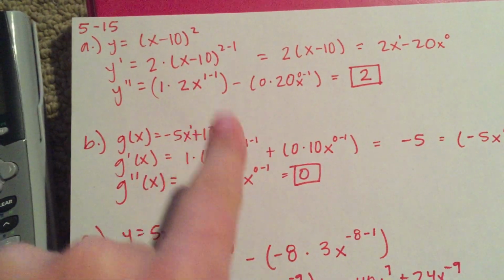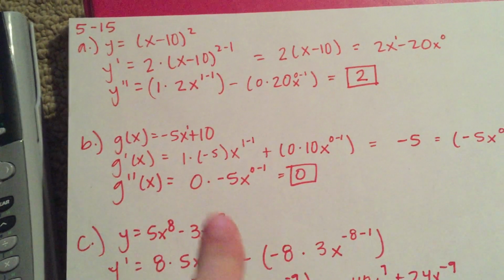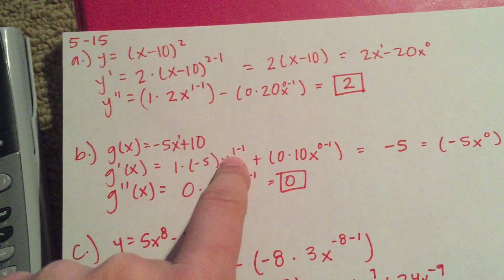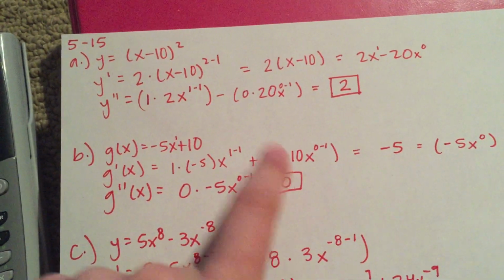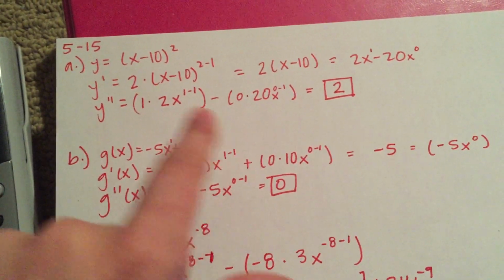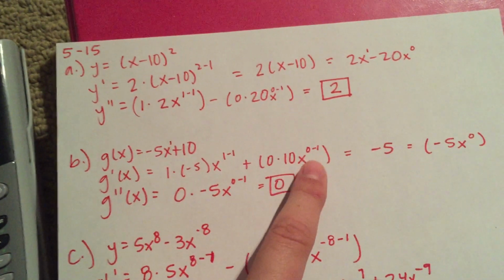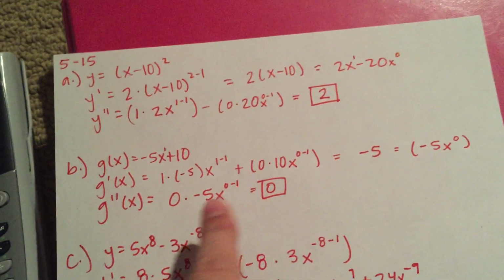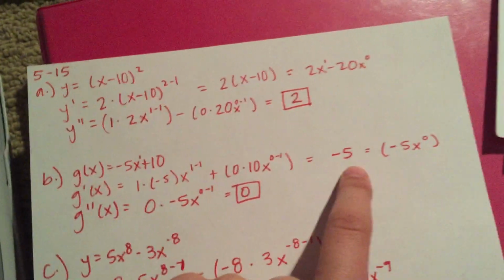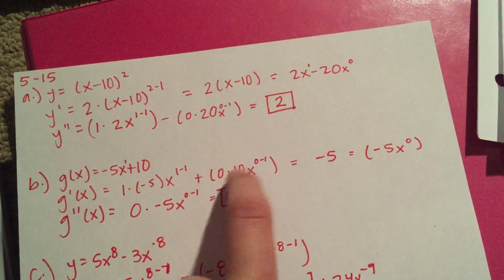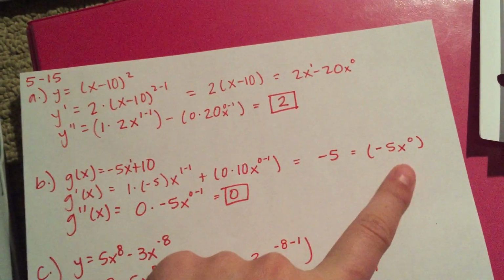For b, it's g of x equals negative 5x plus 10. So technically it's x to the power of 1. So you bring down the 1. 1 times negative 5x to the power of 1 minus 1, plus bring down the 0 because it's x to the power of 0, 0 times 10x to the 0 minus 1. So you get negative 5. And then this is just 0. So it's negative 5 technically.